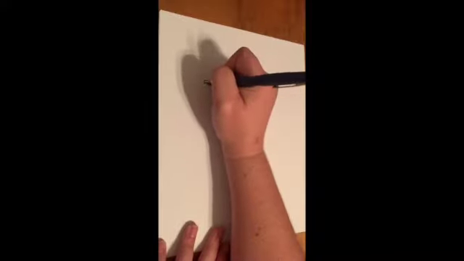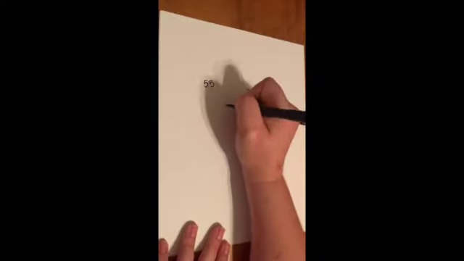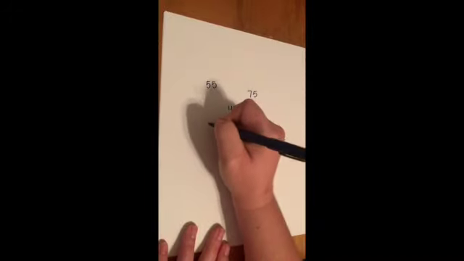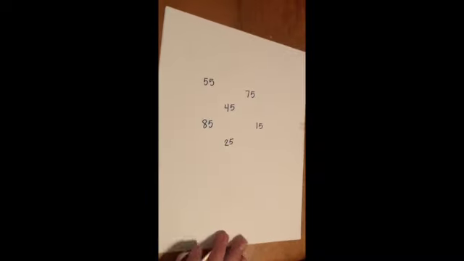I've got 55, 75, 45, 15, 85, and 25. Now these are not in any pattern. I just wrote these numbers down in a random order so that we can find the pairs that make 100.